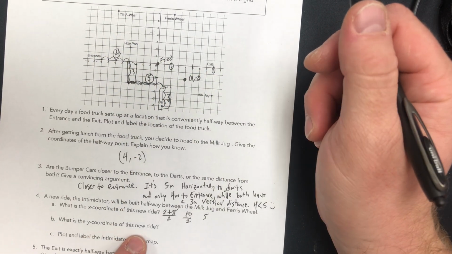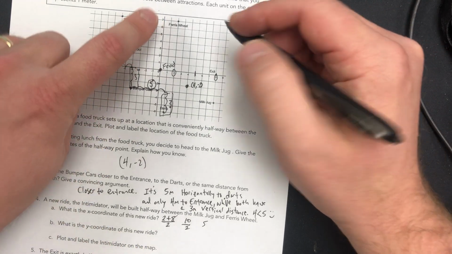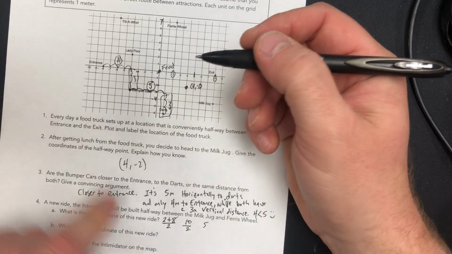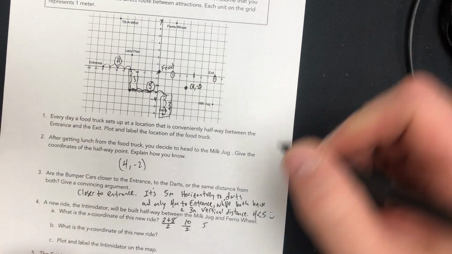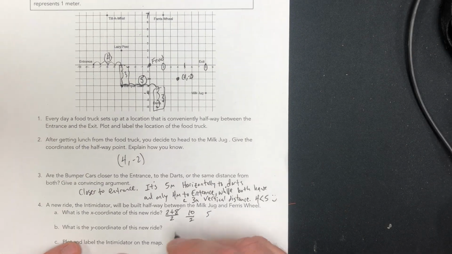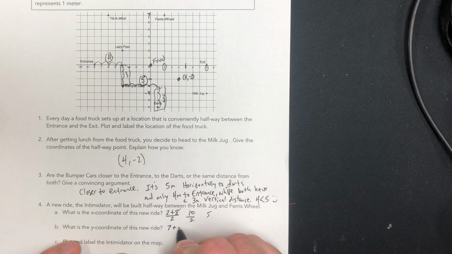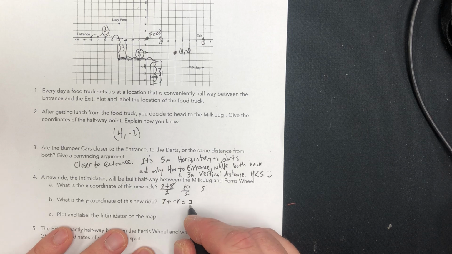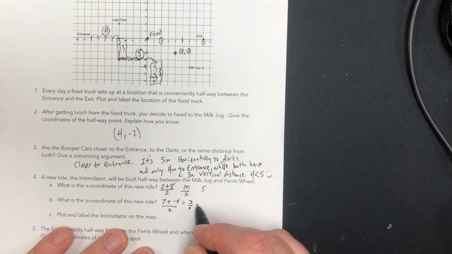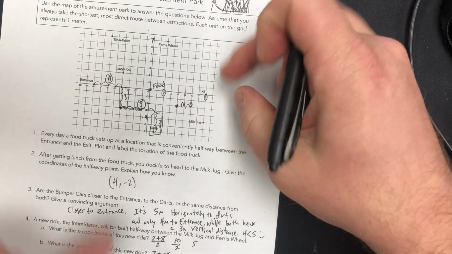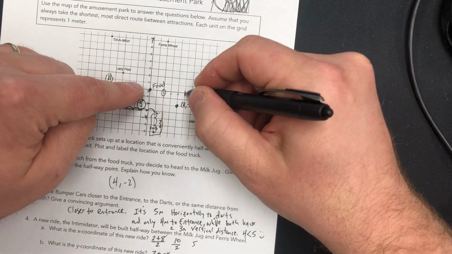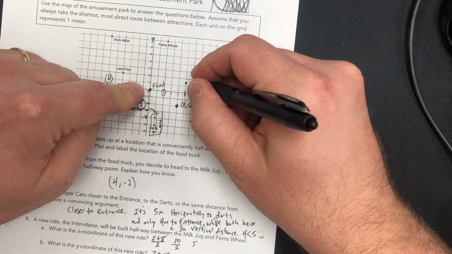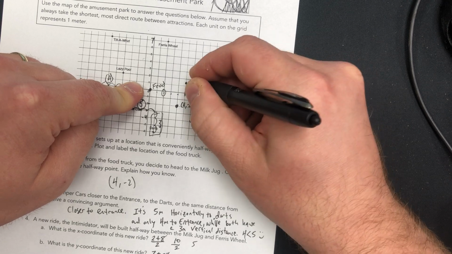What is the y coordinate of this new ride? Well, let's see. Ferris wheel's up at 7. Milk jug is down at -4. And this averaging trick actually works even with positives and negatives. So I would do 7 plus -4, which is 3. And then we'll divide that by 2, and we'll get 1.5. So the halfway point is going to be here, at 5, 1.5.